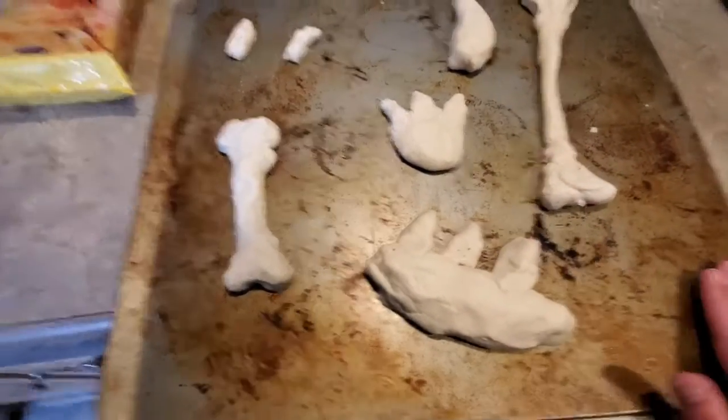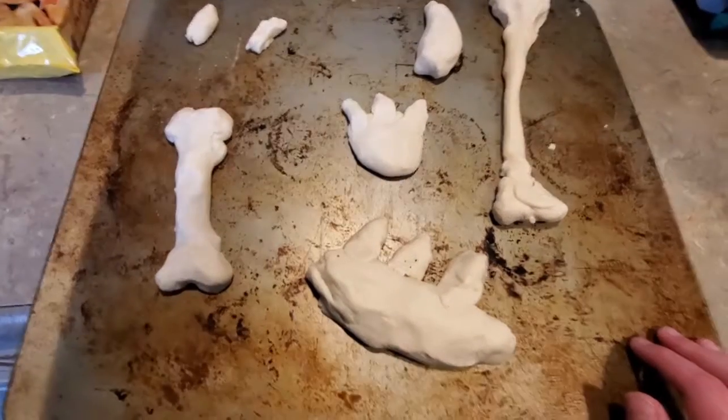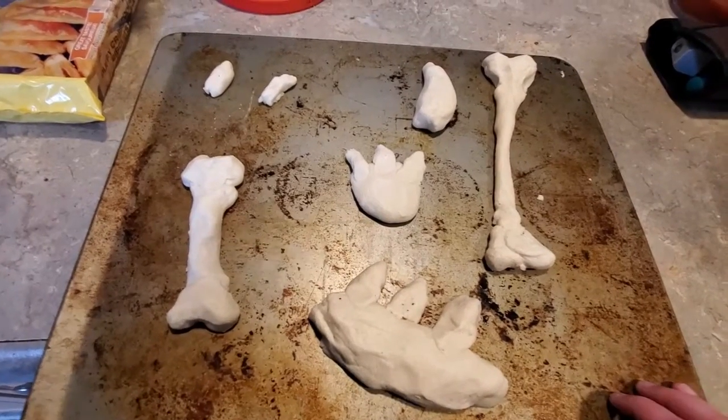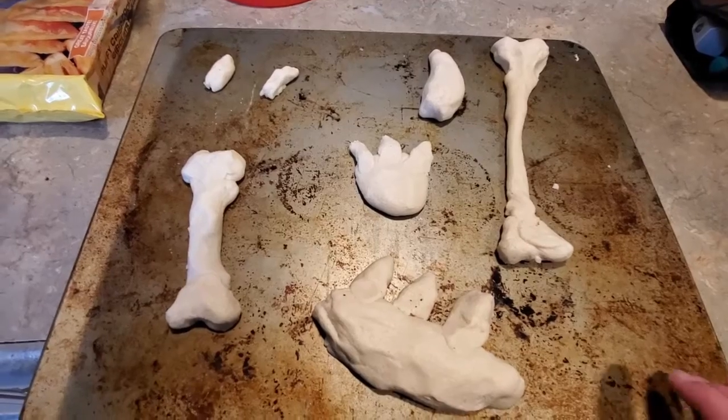So these need to go in the oven for about 2 hours at, again, the 250 degrees. So make sure you have an adult put them in the oven for you, and I'll see you again in 2 hours.